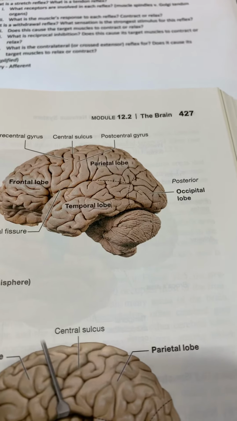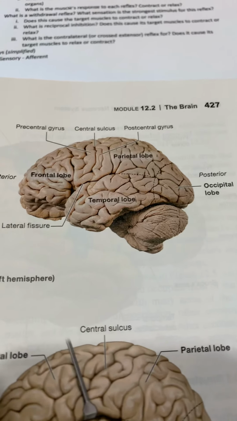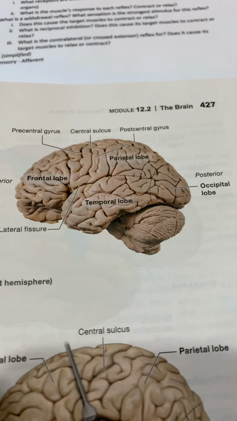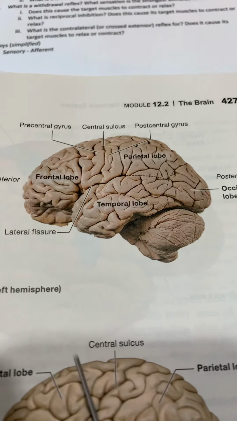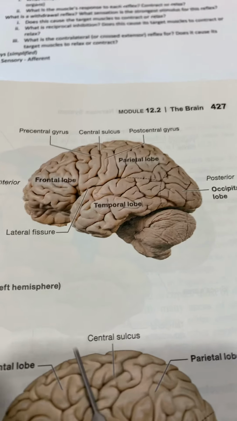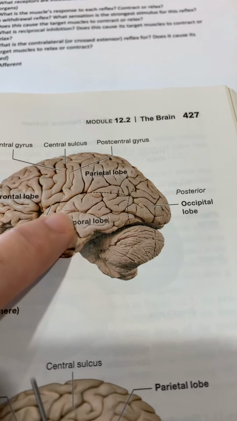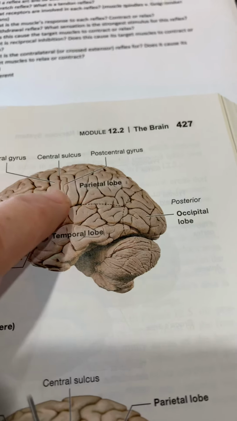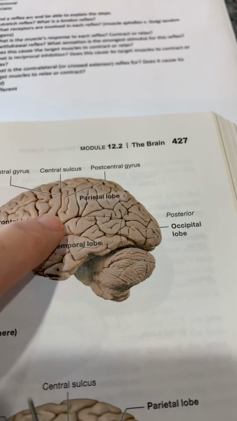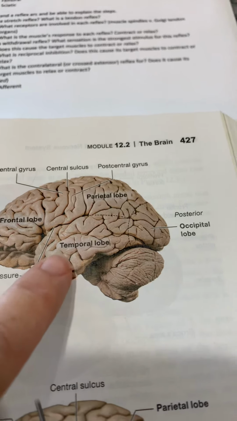Well, the shallow depressions, or the grooves, are called sulci, or your book says sulci, and I've never heard it said that way, but whatever. It's sulci. And so those are the little depressions that we see. So that depression is actually the central sulcus. It's a major depression that separates the frontal and parietal lobes. But then we have smaller ones.